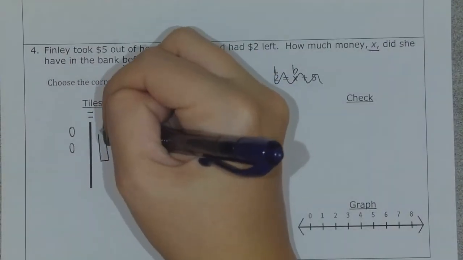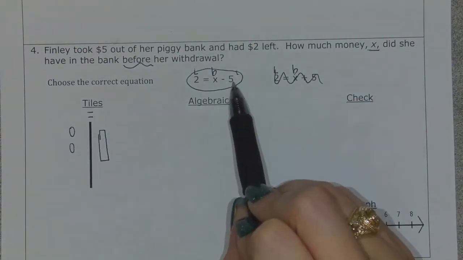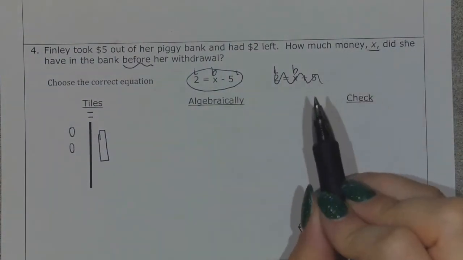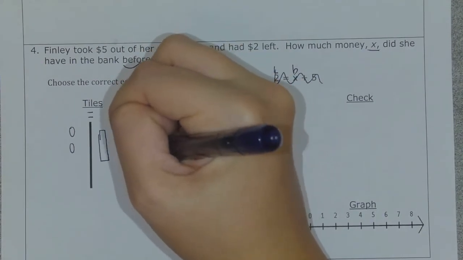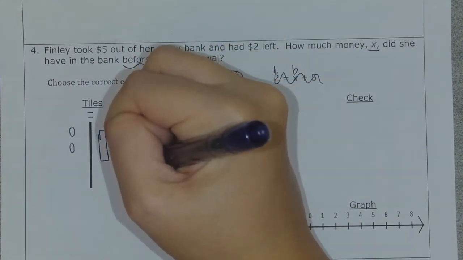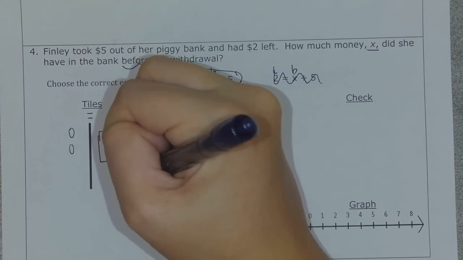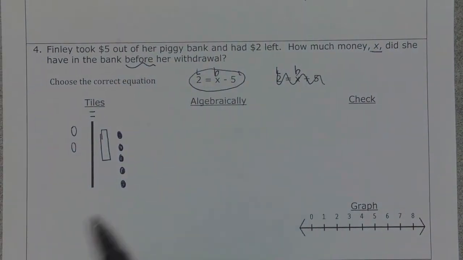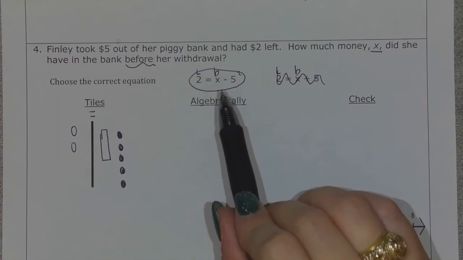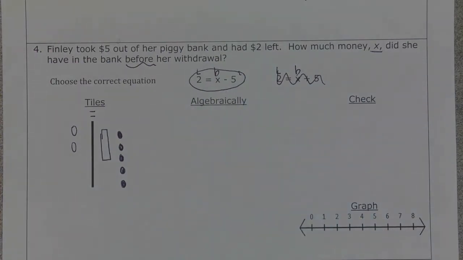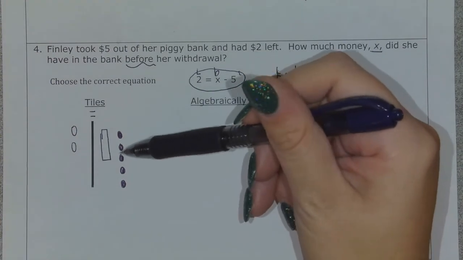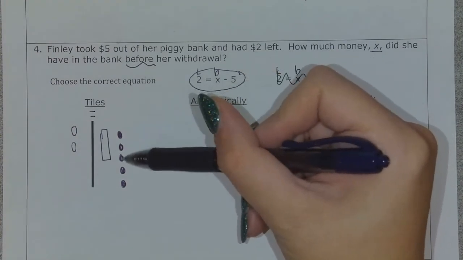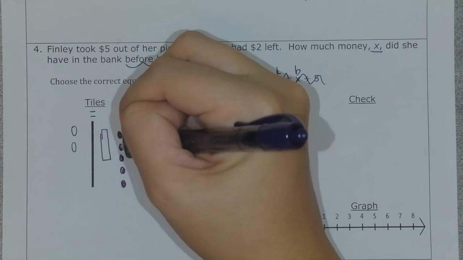So here is my X tile, and since it is minus 5, I need my closed circles for this one. So 1, 2, 3, 4, 5. Okay, so again, I haven't solved anything. I've just drawn exactly what I see. My goal is to get rid of what is bothering the X. Right now I have 5 closed circles that are bothering the X.